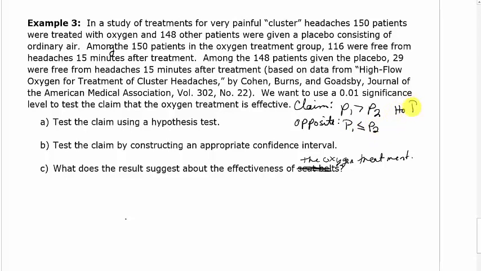The null is always equal, so P1 is equal to P2, and the alternative is greater than. So P1 is greater than P2. The claim is in the alternative this time.